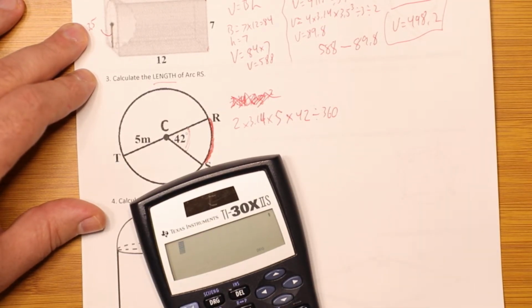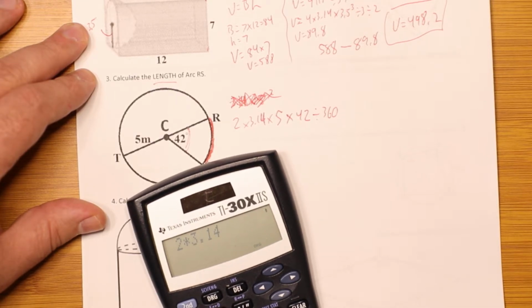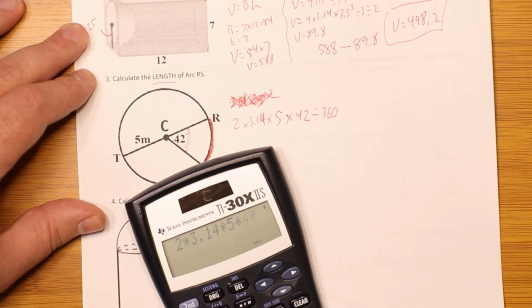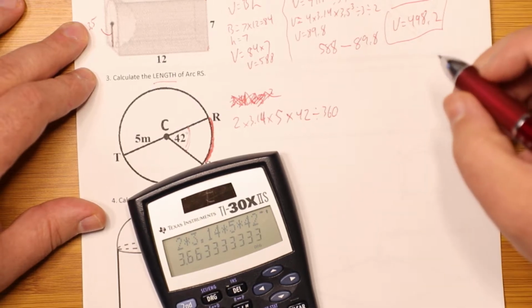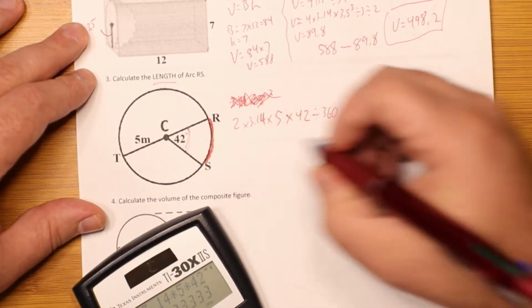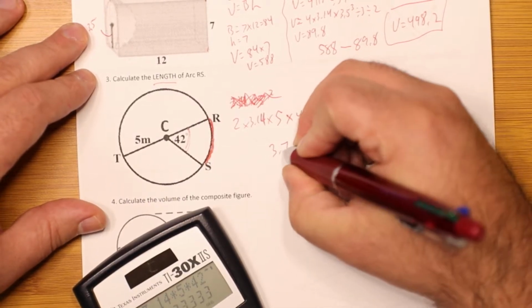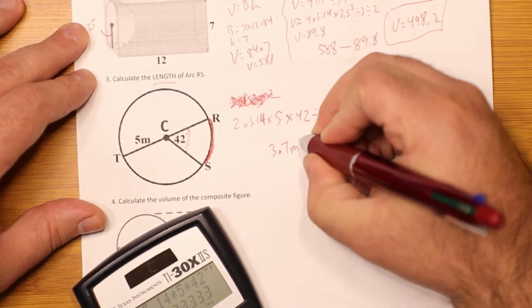See what we get. 2 times 3.14 times 5 times the angle divided by 360. We get 3.7. And that would be meters.